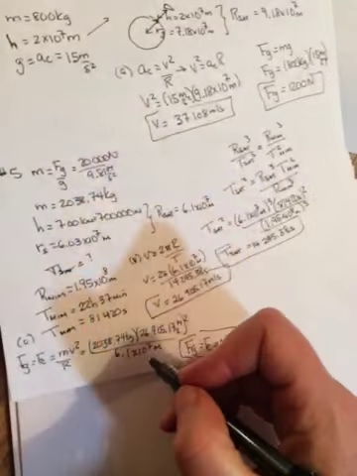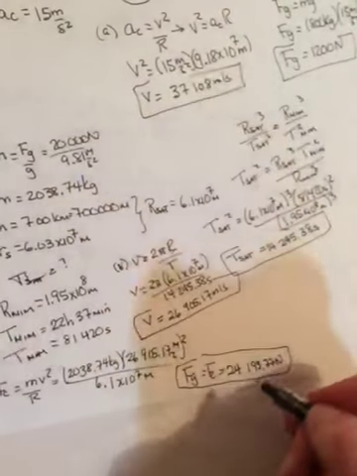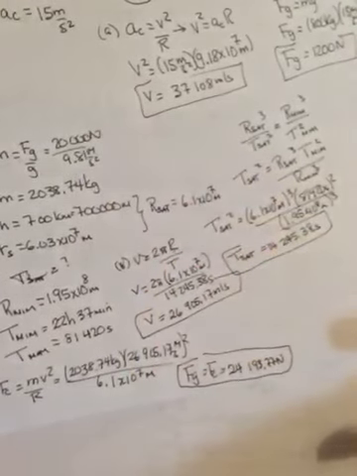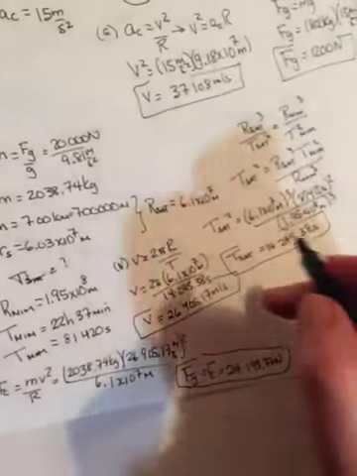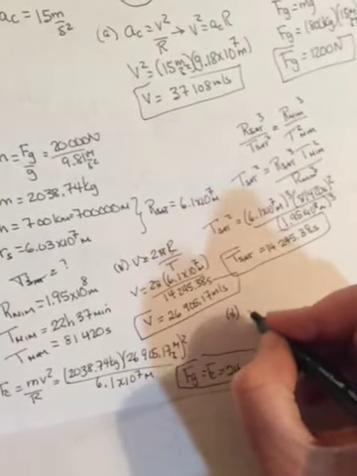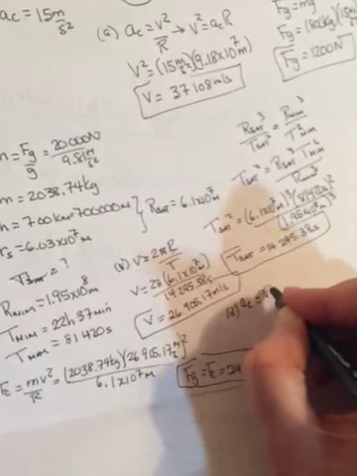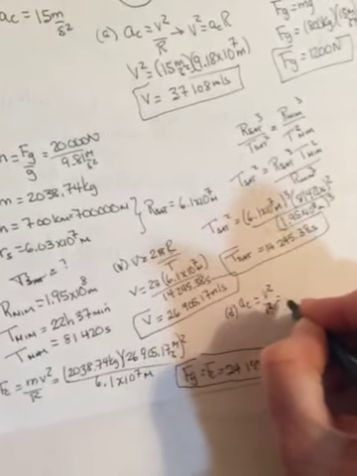Okay, so finishing up number 5, 5C was 24,193.77 newtons. D then asked for the centripetal acceleration. And so we know for centripetal acceleration, AC is equal to V squared over R.